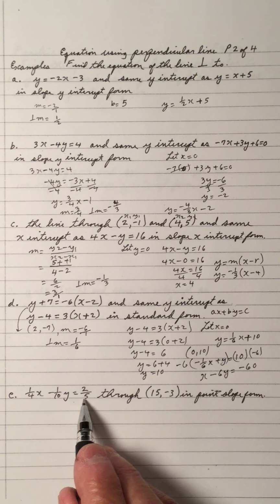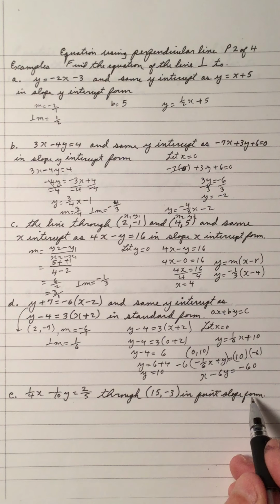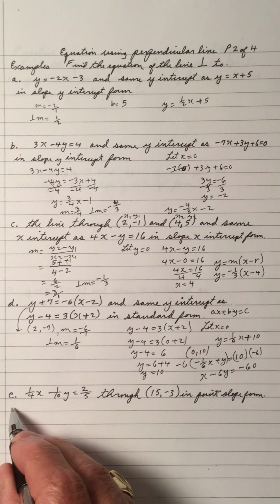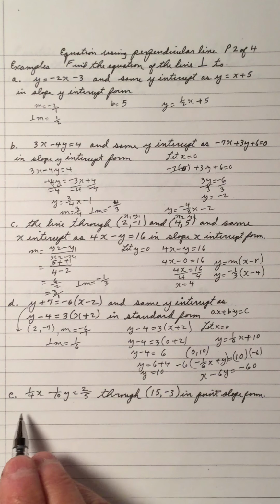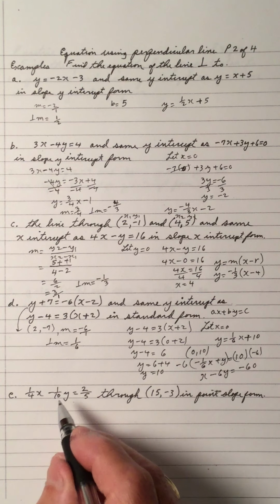Now find the line perpendicular to this line, which has this equation, through this point, and we want it in point slope form. Well, we have our point. Let's go and find the slope. So to get the slope, we need to work this equation out. We have to find the slope of this line, so we have to solve it for y.